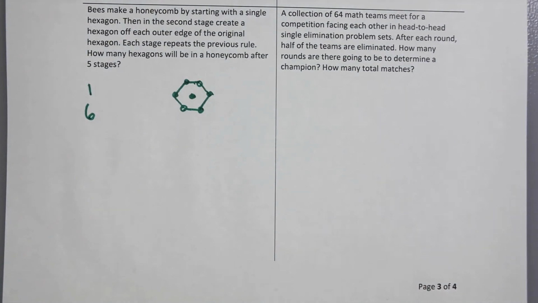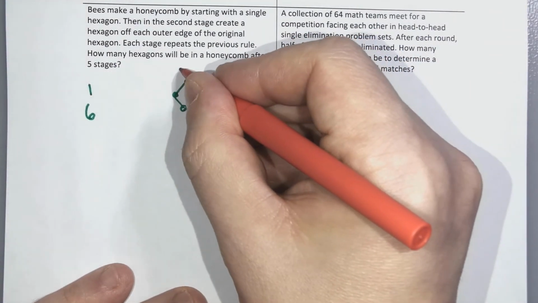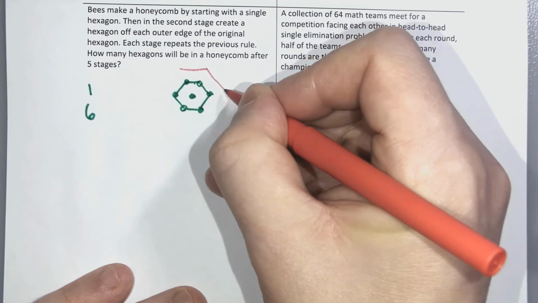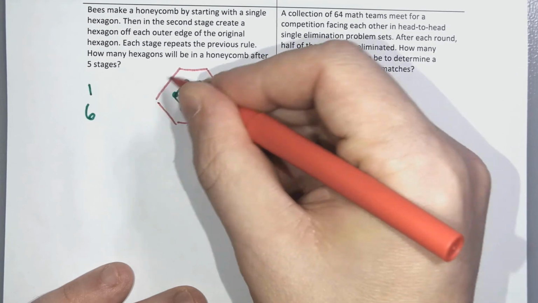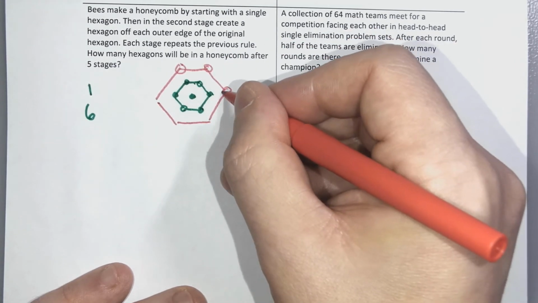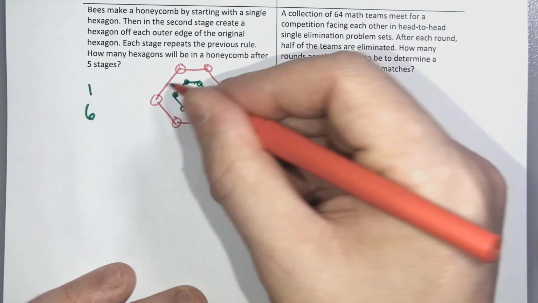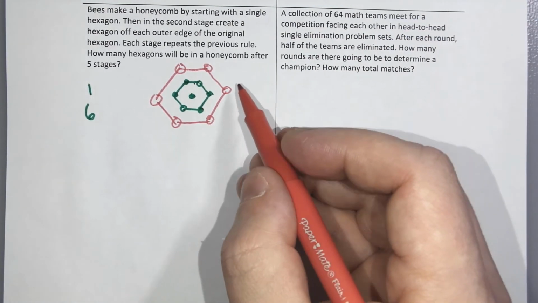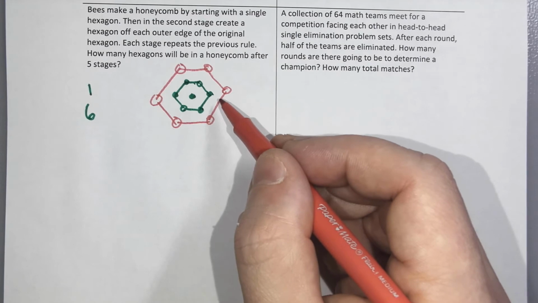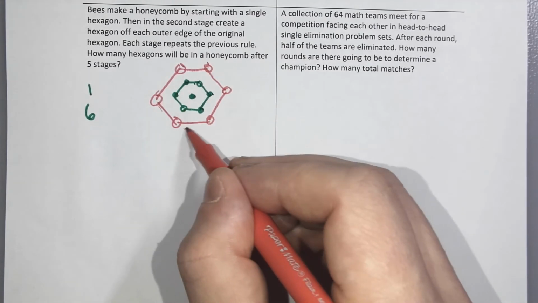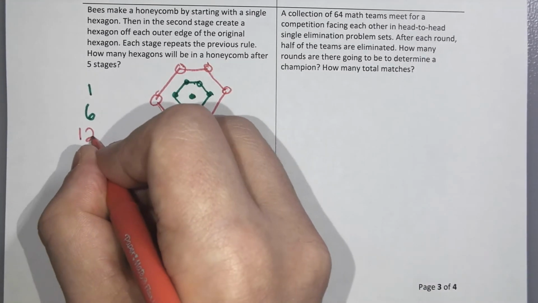Out into the next stage, you're going to now have rows of 3. So you're going to have 3 hexagons, 3 hexagons, 3 hexagons, 3 hexagons, 3 hexagons, and 3 hexagons. But again, notice how every time I double counted the intersections. So in that third stage, you're going to have 3 times the 6 sides, which is 18, minus the 6 overlaps, which is going to be a 12.